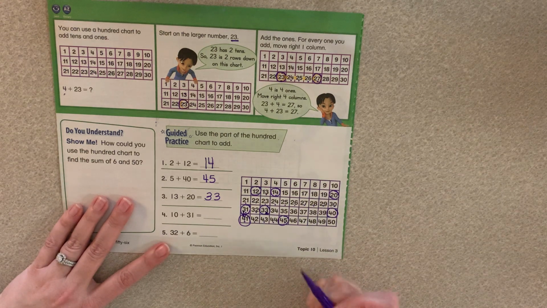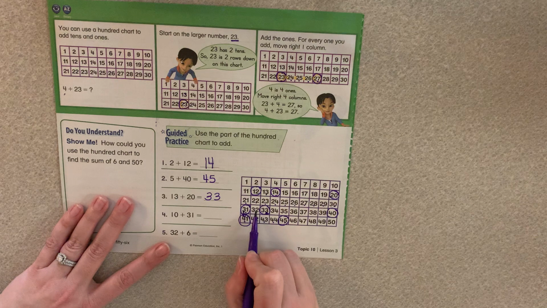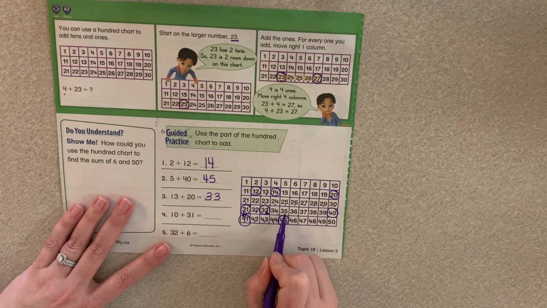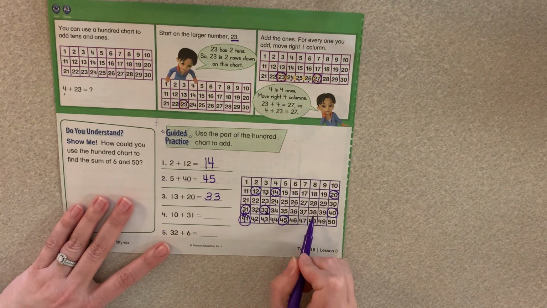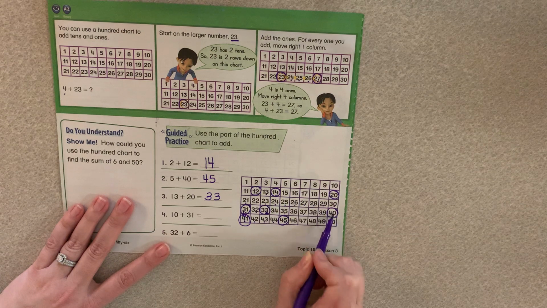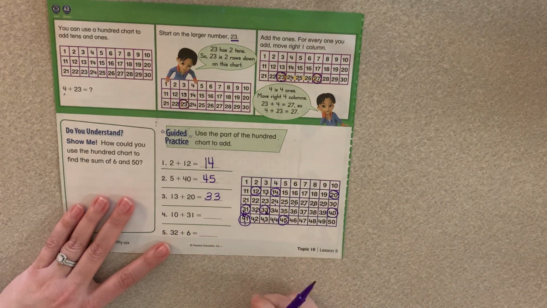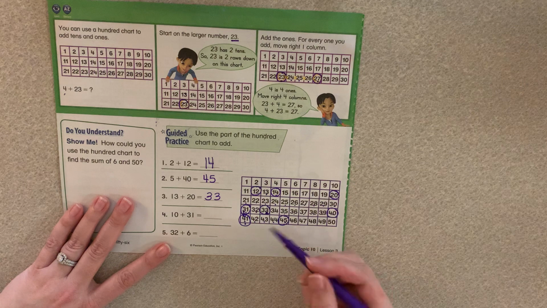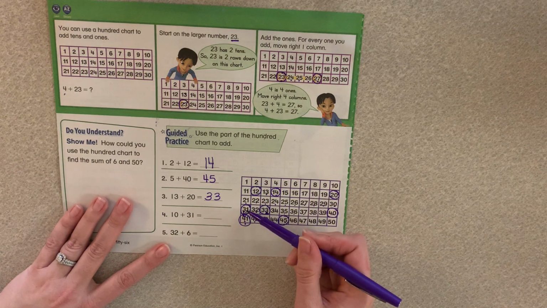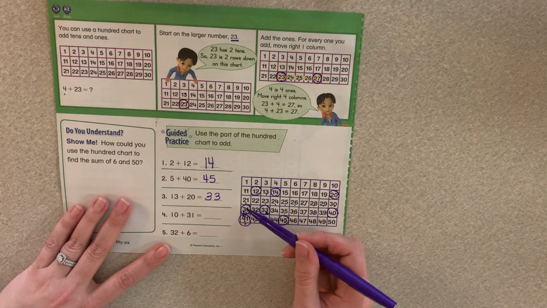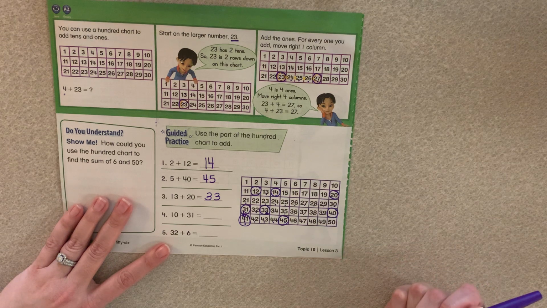Let's count 10 just to make sure here. 1, 2, 3, 4, 5, 6, 7, 8, 9, 10. Sure enough, I landed on 41. So 31 to add 10 more becomes 41. I just move right below it.